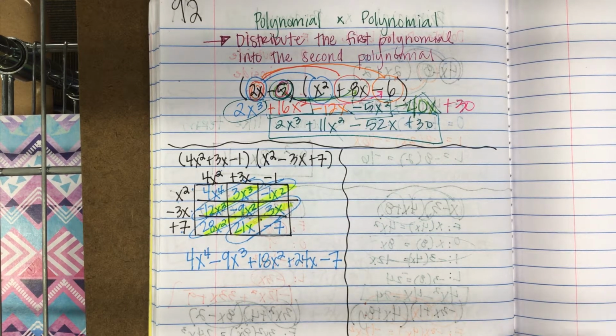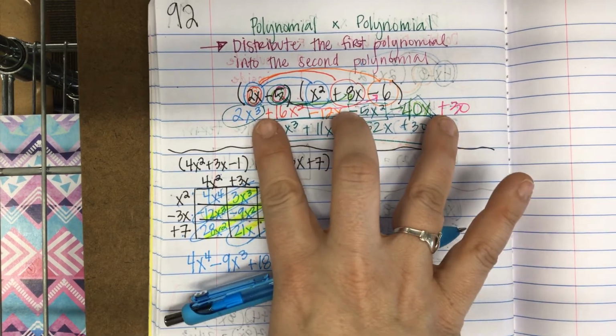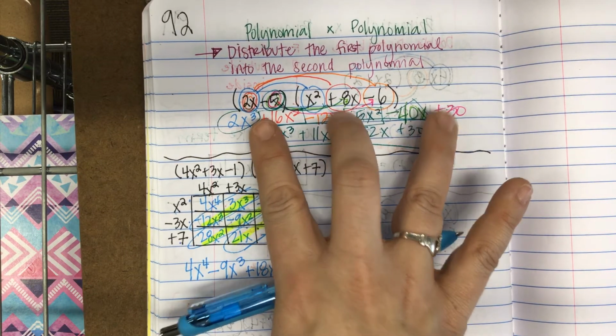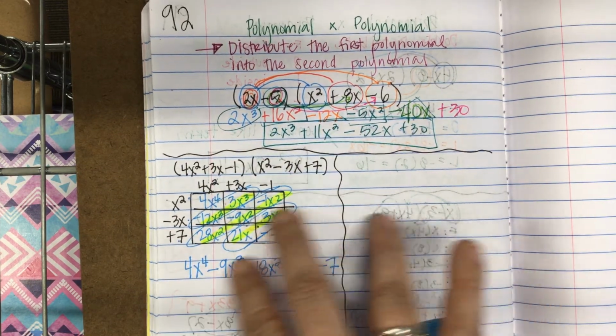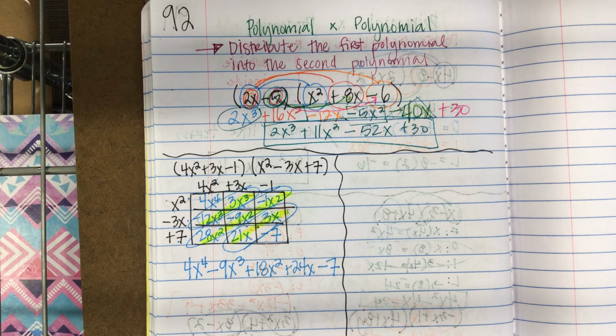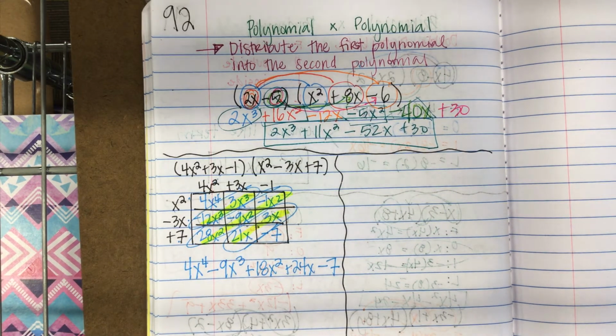And again, you get the same answer as you do up here. It's just organized in a different manner. Which one's faster? It all depends on just how it works for you.